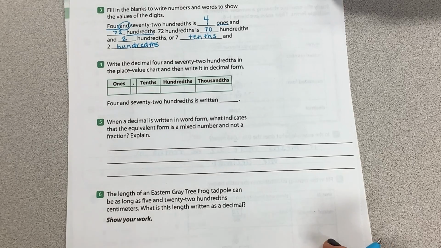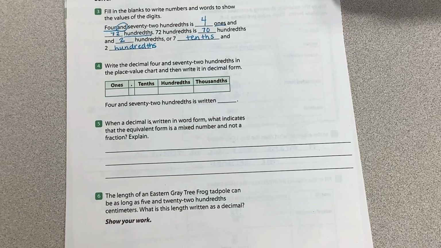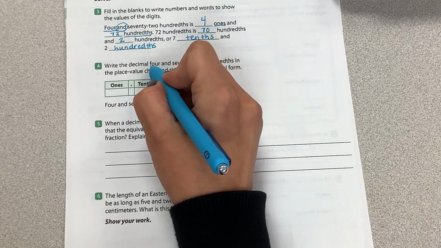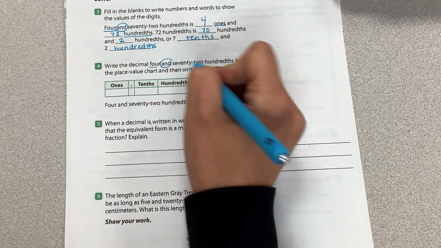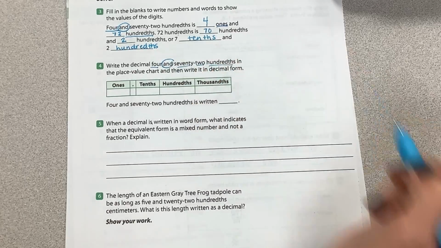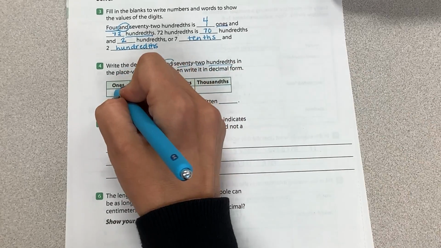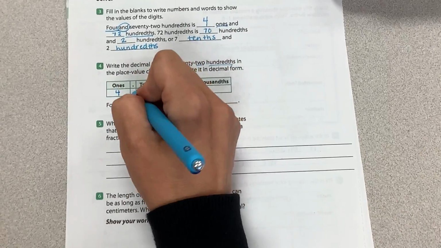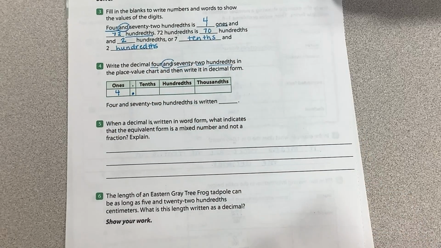Number 4 says, write the decimal 4 and 72 hundredths in the place value chart and then write it in decimal form. So we've got 4 and 72 hundredths. So my ones is going to be our 4. I'm going to go ahead and put that decimal point right there. 72 hundredths.